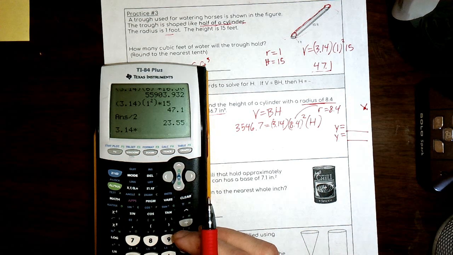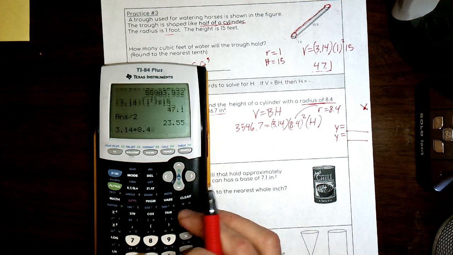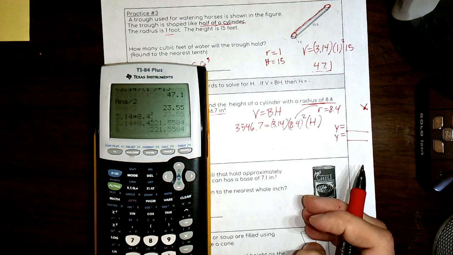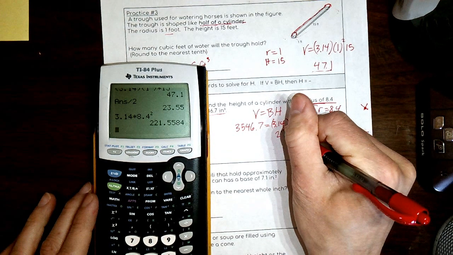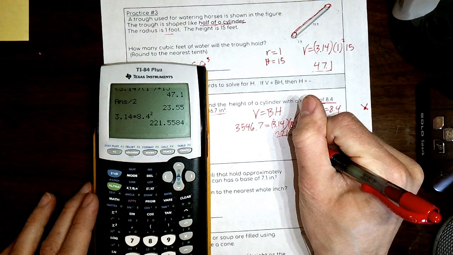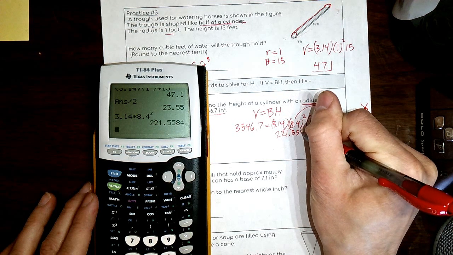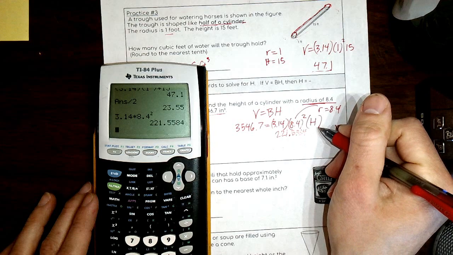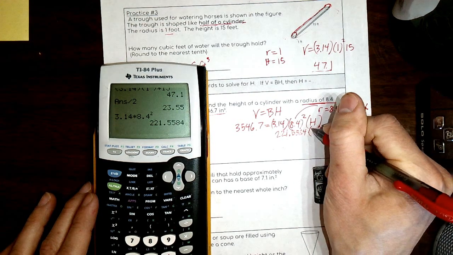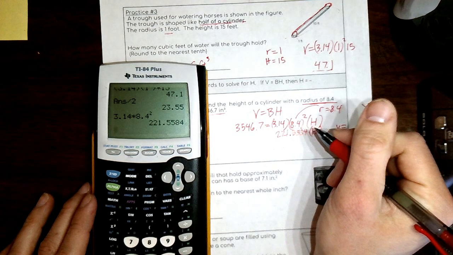3.14 times 8.4 squared. I'll keep the remainder so we have a little more accuracy. And then times the height. So do all that right, yeah.